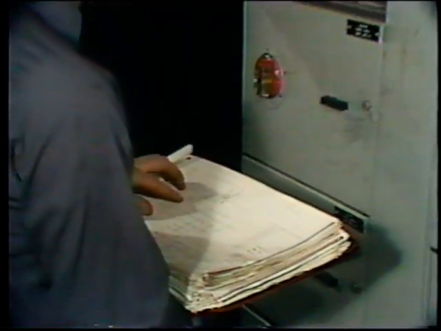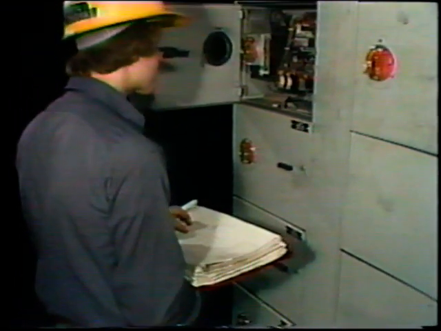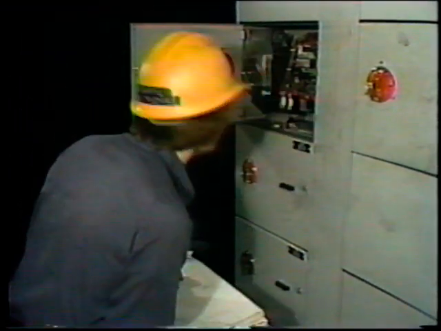A fuse blows when excessive current flows through it. The electrician must now determine what caused the high current flow that opened the fuse. From experience, he knows that a short or a ground in the circuitry could cause a high flow of current.